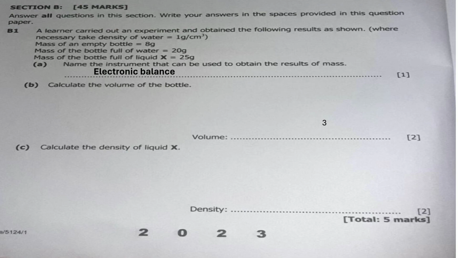So the instrument that can be used to obtain the results of mass can be an electronic balance, or a beam balance, depending on how complex the objects we want to weigh are. Our answer for question A will be electronic balance. Then we go to question B. Question B says: calculate the volume of the bottle.